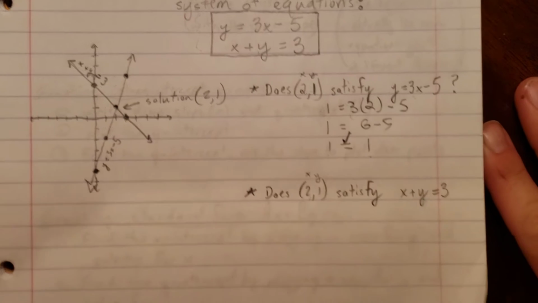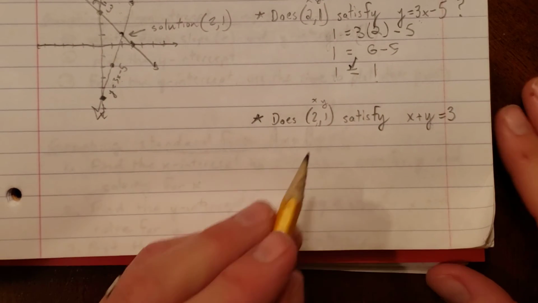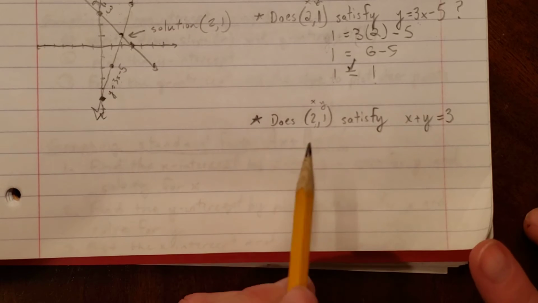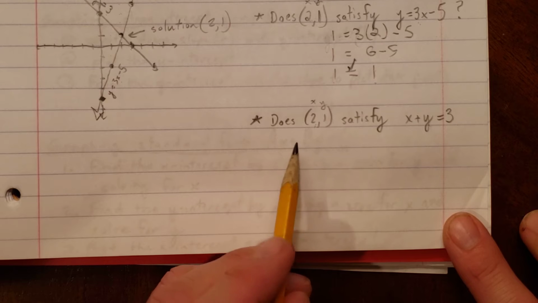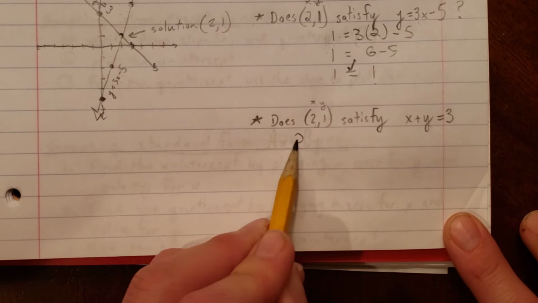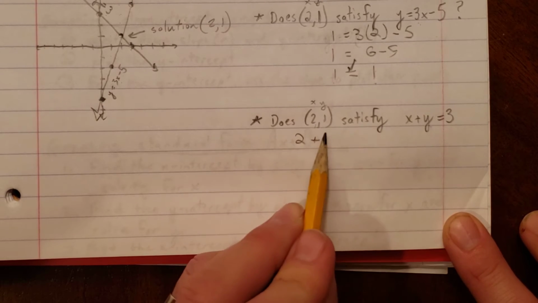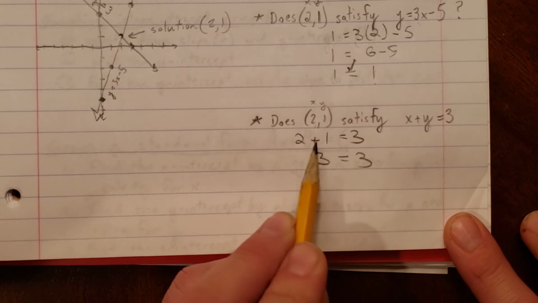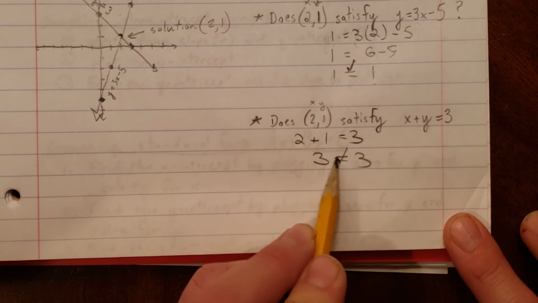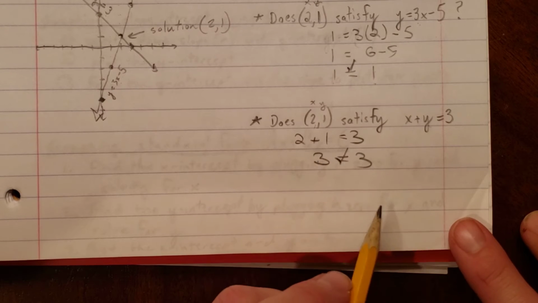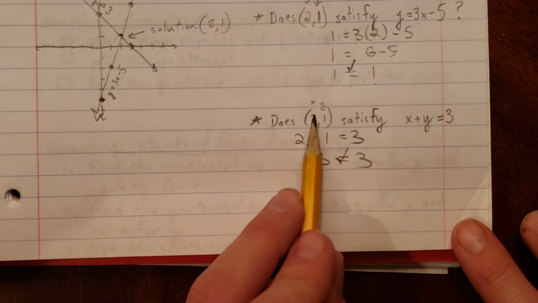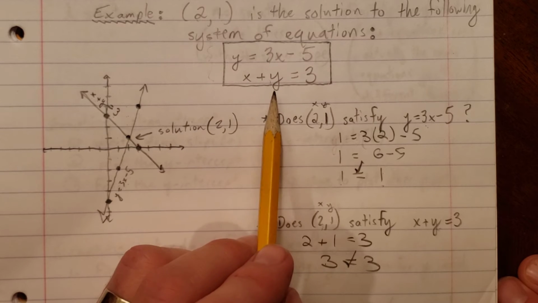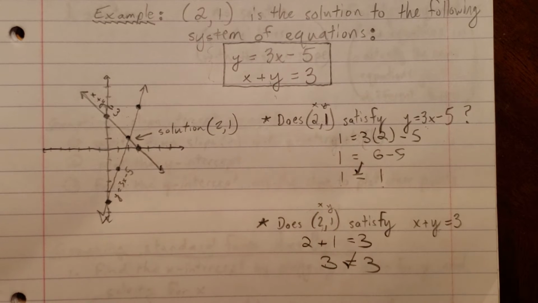Let's see if it satisfies the second equation. Then we can truly know that it is, in fact, a solution to the system. So we have x plus y equals 3. We're going to plug in the 2 for x and the 1 for y. And I can see it already. We simplify that left side, and it does work out that the left side is equal to the right side. So this coordinate pair satisfies that equation as well. It satisfies both equations in the system, so therefore it is a solution to that system.